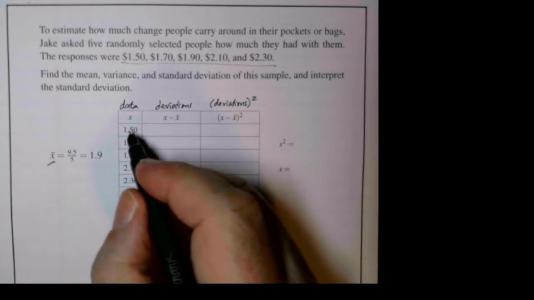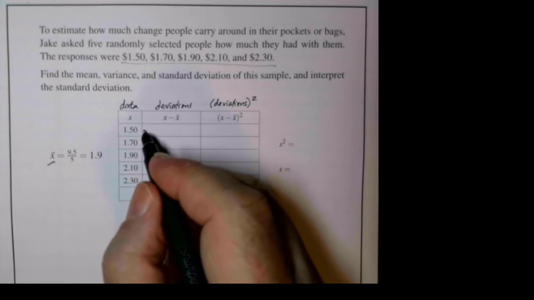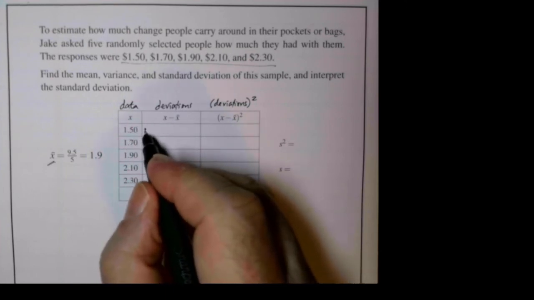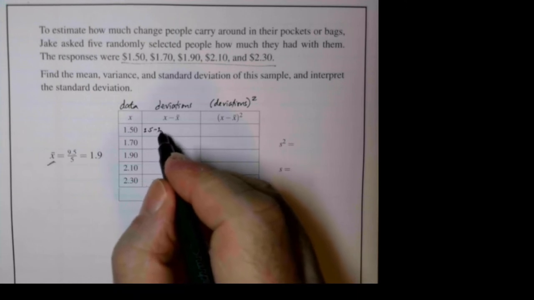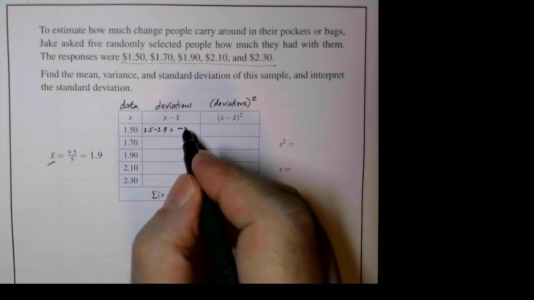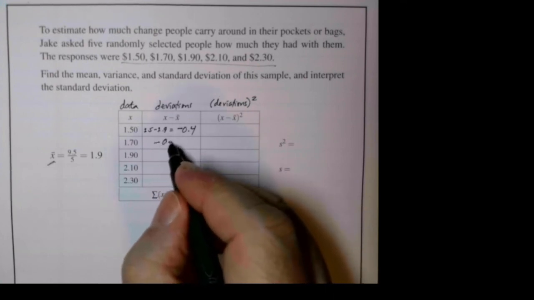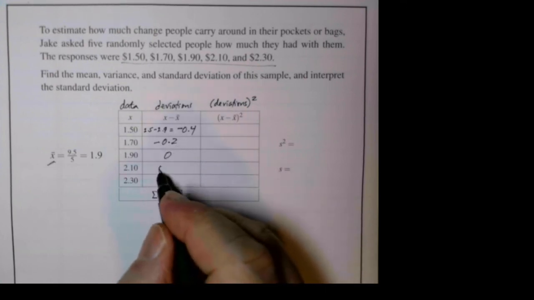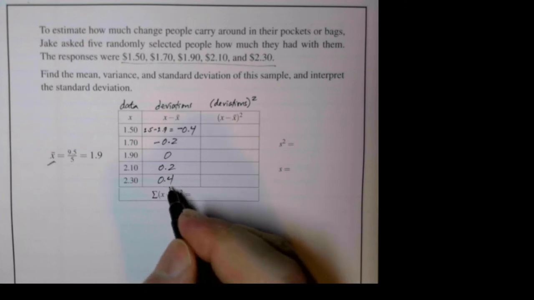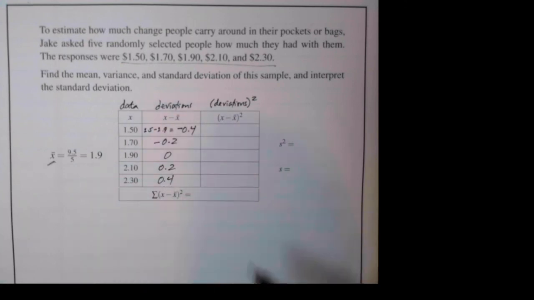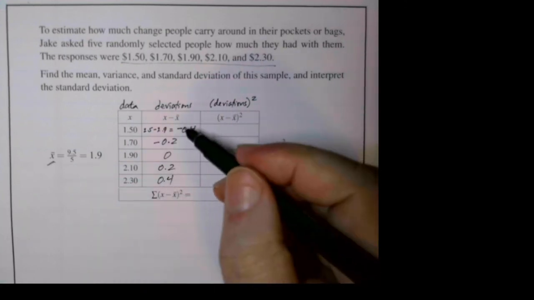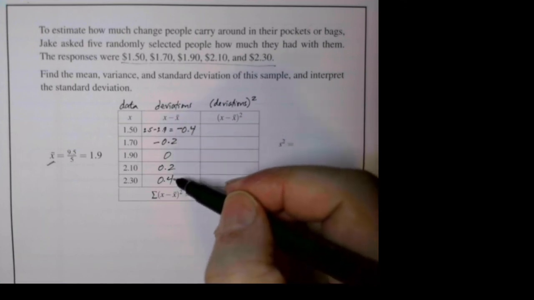So in this row, when x is 1.5, x minus x bar is 1.5 minus 1.9, which gives you negative 0.4. And similarly here, negative 0.2, this one's 0, 0.2, 0.4. Now the entries in this column are just going to be the squares of these.